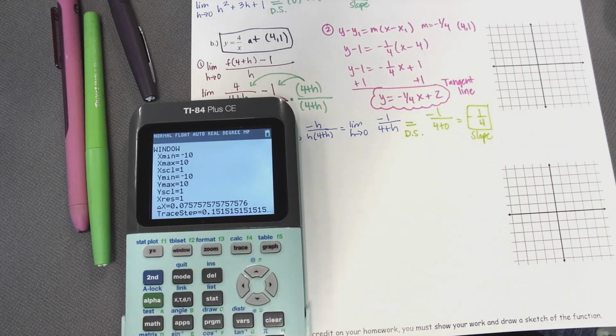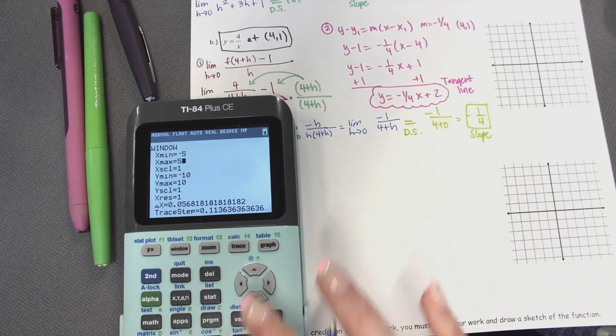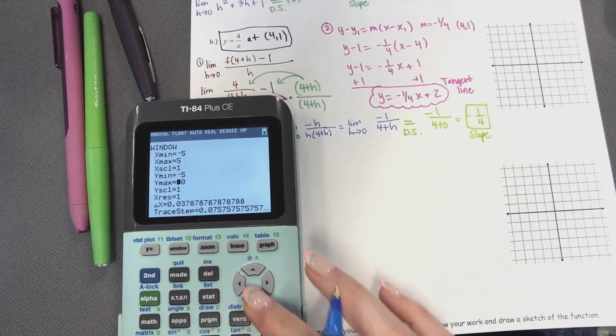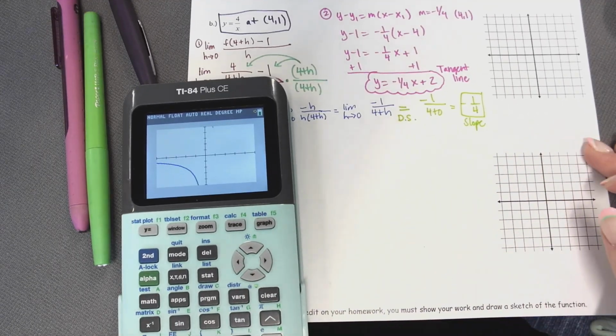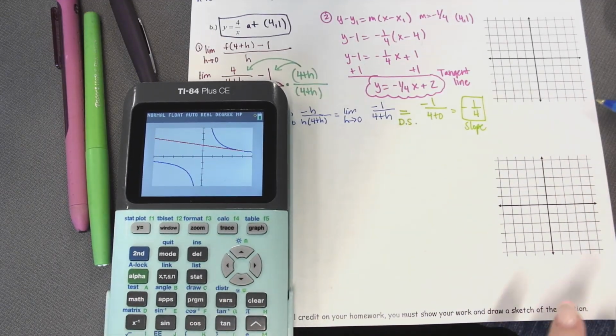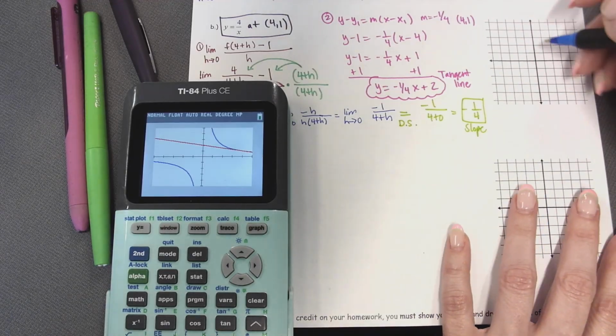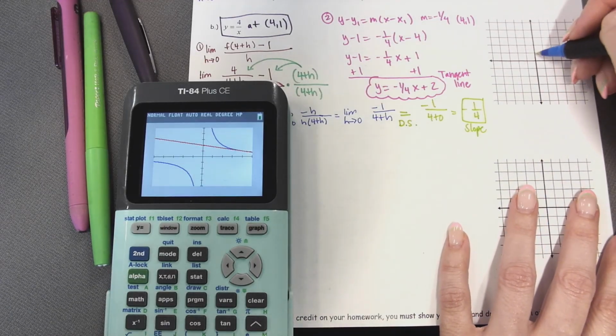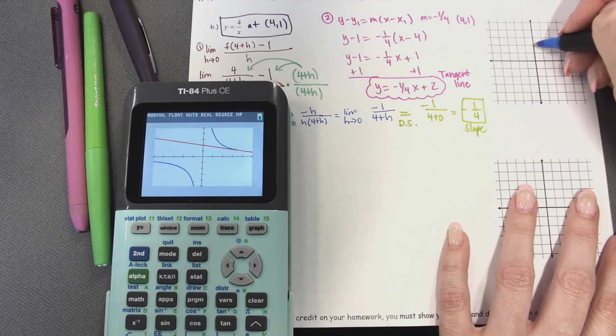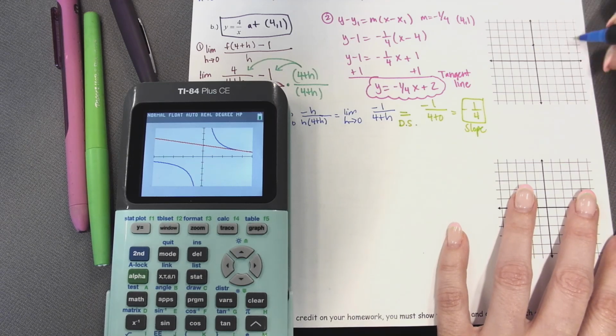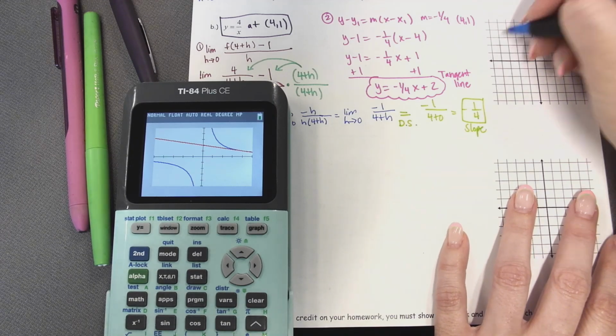Okay, and then I'm just going to change my window, see if I can go by 5 by 5 on my grid here. I can, so I will. Okay, so for my tangent line, if I start at 2, I can go down 1, back 4, up 1, over 4.